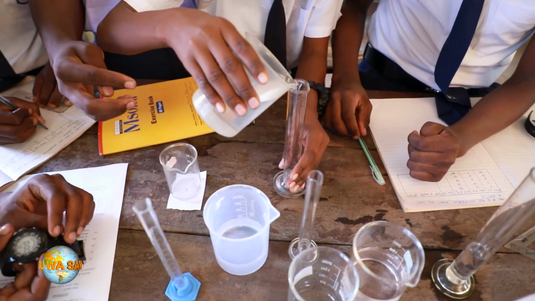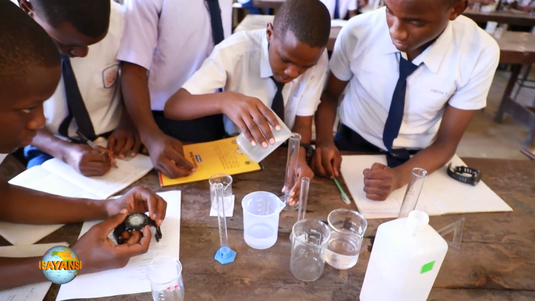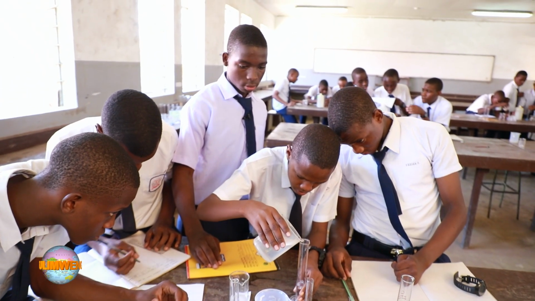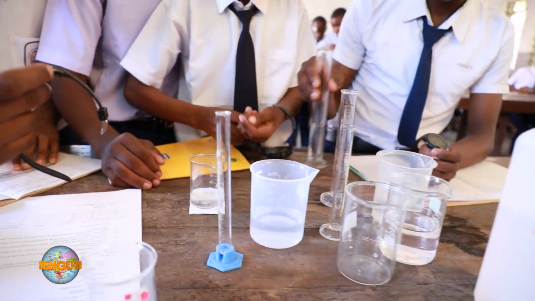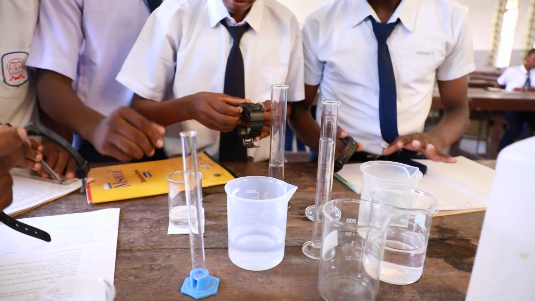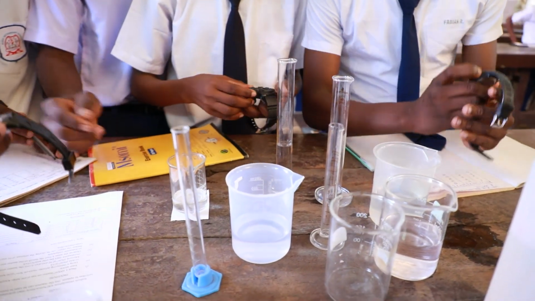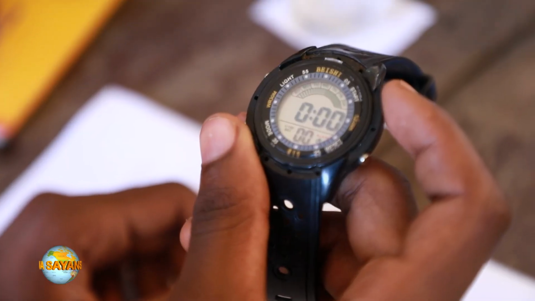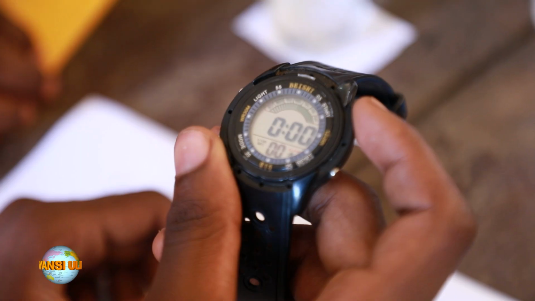This is water, 20 cubic centimeter of water. Now it is the turn of the hydrochloric acid so as to start our reaction. Without forgetting, we are first going to start our stopwatches so as to measure the time. Now our stopwatches are restarted. Now we are going to start. Now we have started our stopwatches.